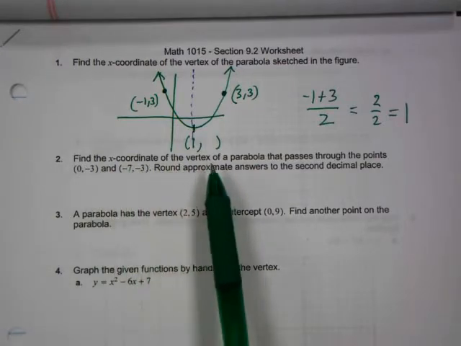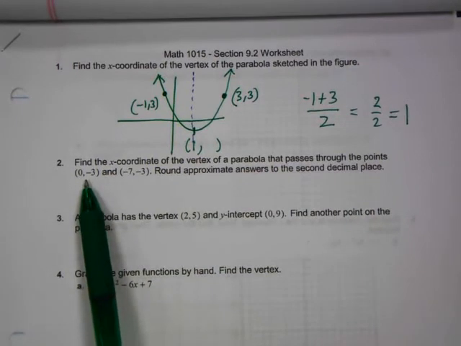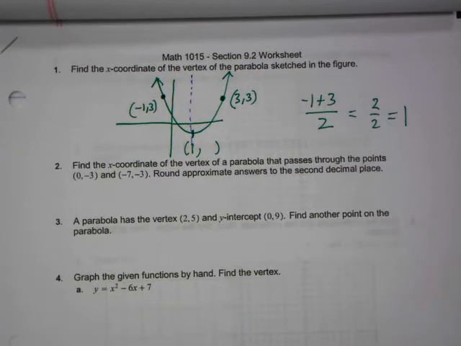Find the x coordinate of the vertex of the parabola that passes through the points 0, -3 and -7, -3. I wanted to do the y2 minus y1 thing again. No, we are never going to do y2 minus y1 in these problems. That's finding the slope of a line. Are these graphs lines? No, they are not lines. We will never, ever use y2 minus y1 over x2 minus x1 in these problems. They're parabolas.